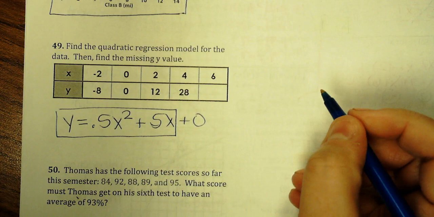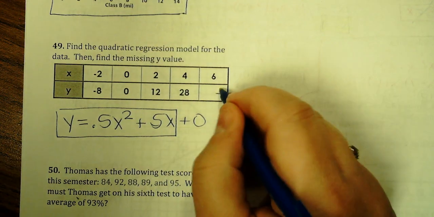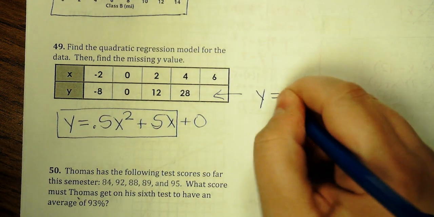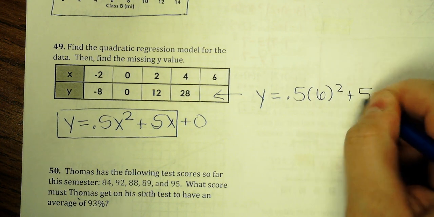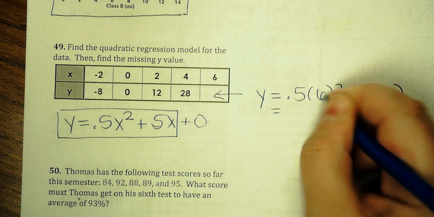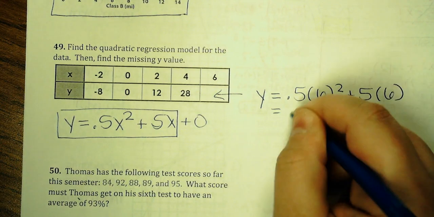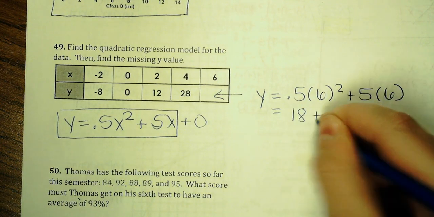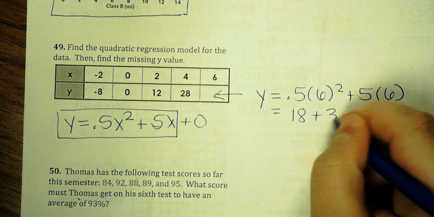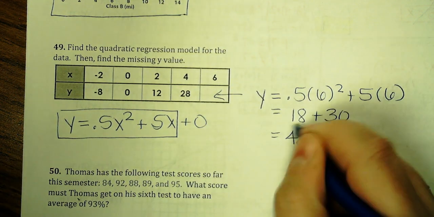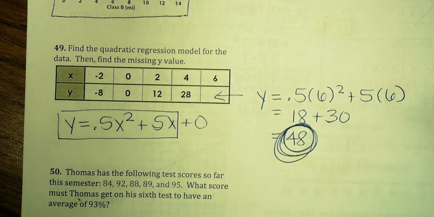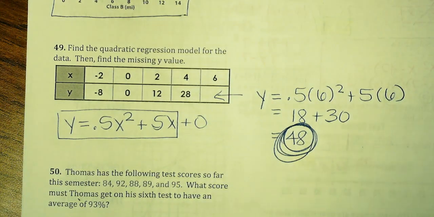Now, once I have that, we can fill in this box. This would be the y value, 0.5 times 6 squared plus 5 times 6. This would be 36, and half of that would be 18, plus 5 times 6 is 30, so our missing value here should be 48. That's the final answer to that question.